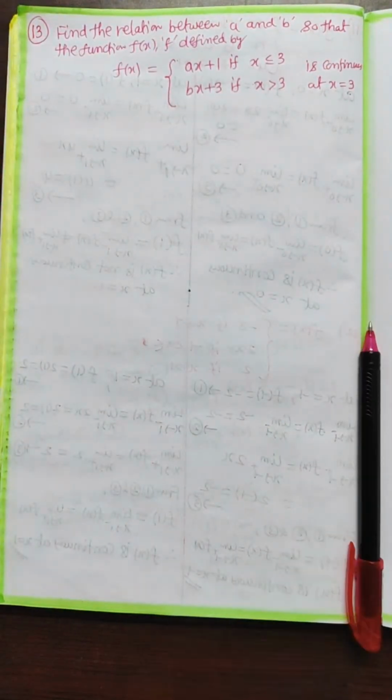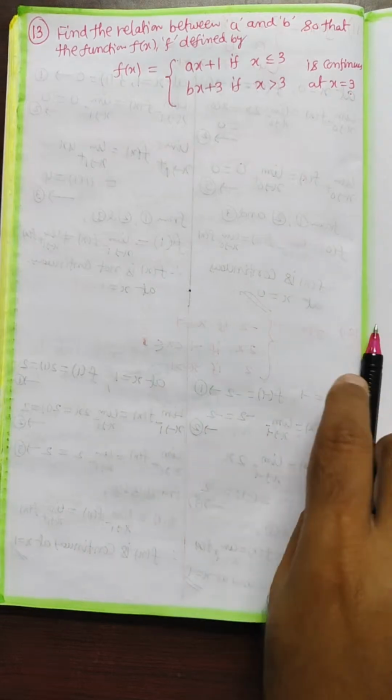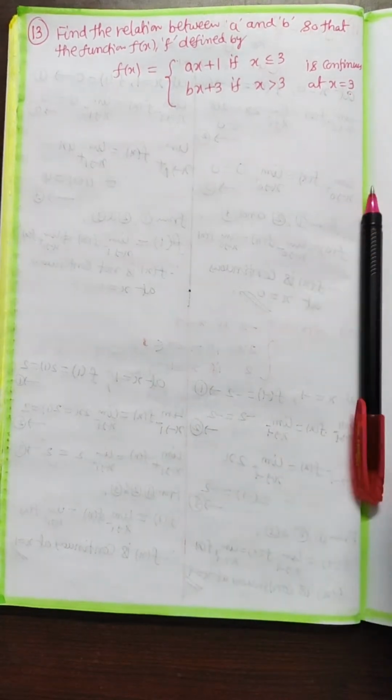So dear students, to prove f of x is continuous we need the left hand limit, right hand limit, and function value.